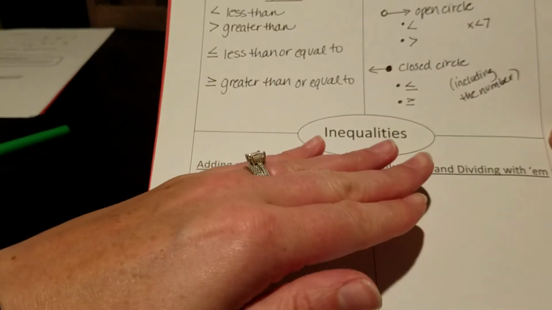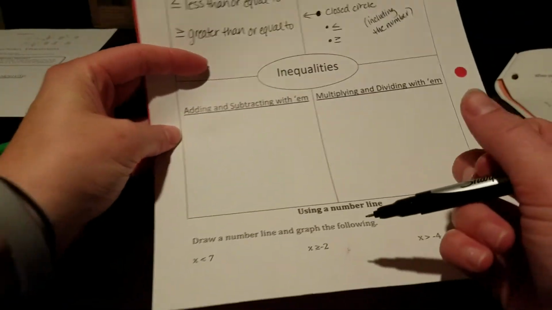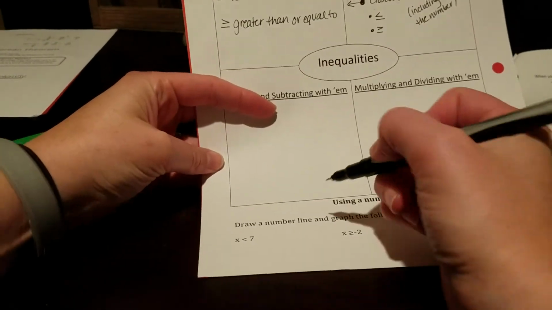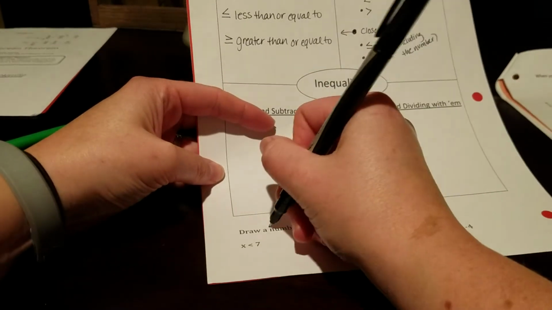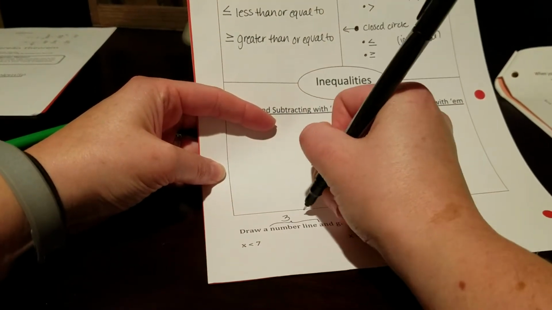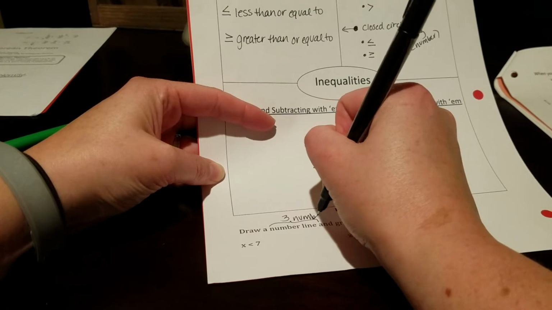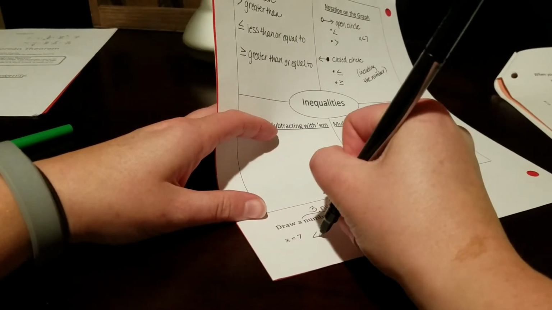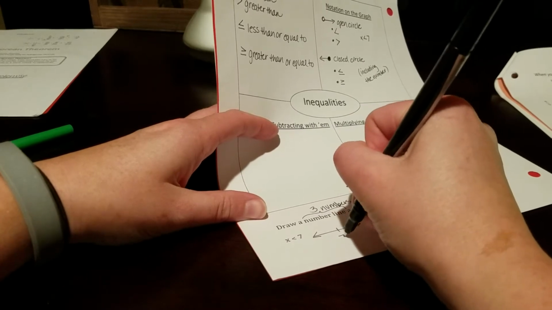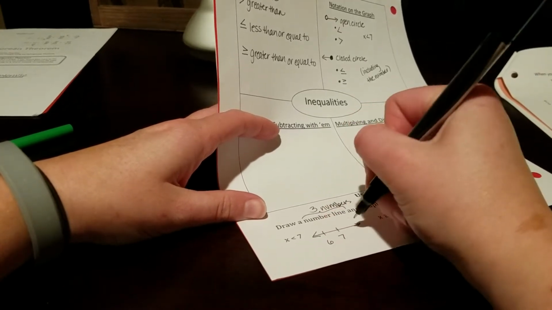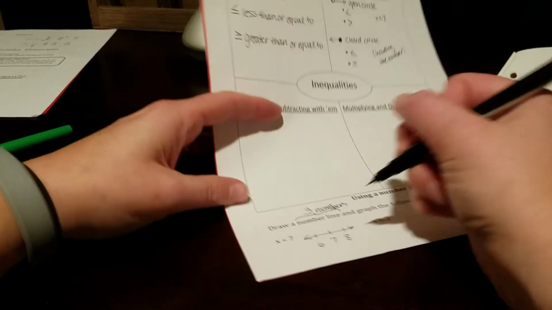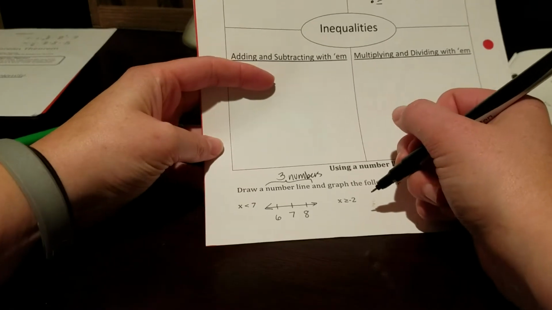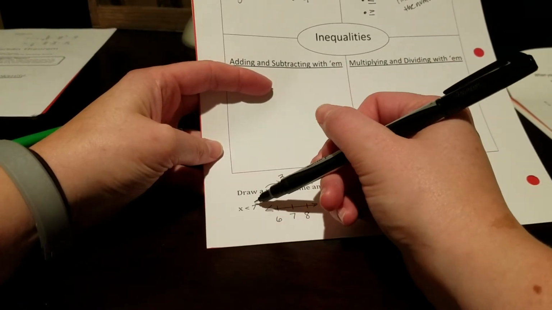So we're going to skip this part for right this second and take a look down here using a number line. Draw a number line, graph the following. Anytime you draw a number line for me here, you need 3 numbers. This is x is less than 7. So you need a number line. In the middle, put 7. To the left, put 1 number lower and 1 number higher. So you should have 3 consecutive integers here. So x is less than 7.